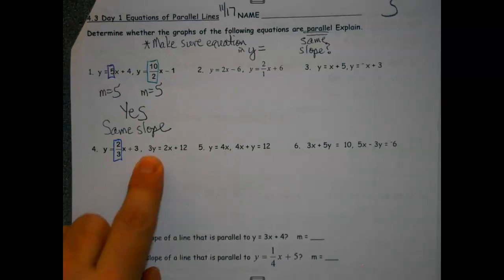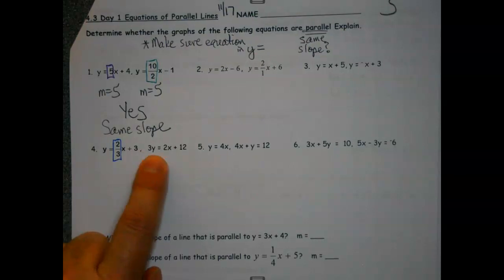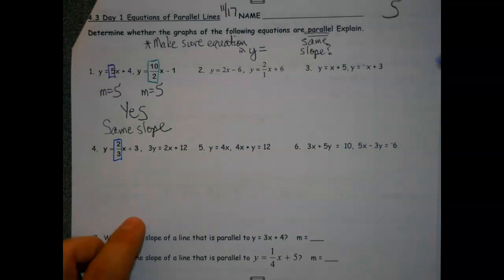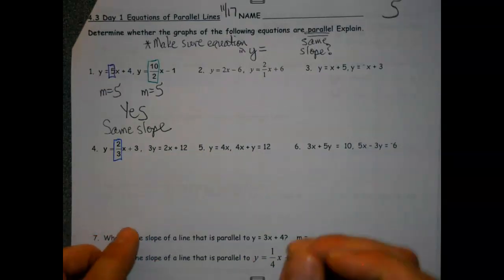But maybe, since I have to work on getting y by itself first, and I'm multiplying it by 3, what's the opposite of multiplying by 3? I know y'all know this. I heard it. What's the opposite of multiplying by 3? Dividing.